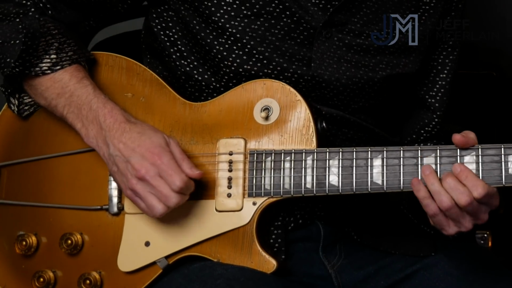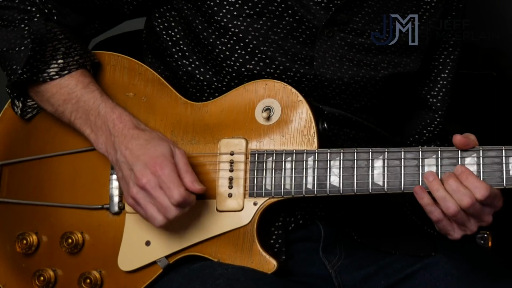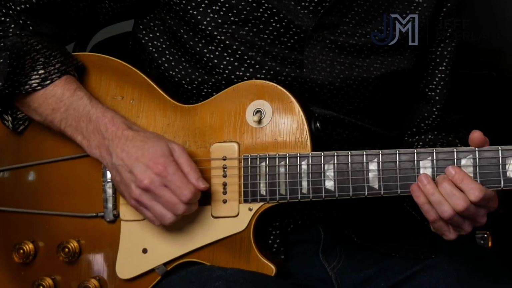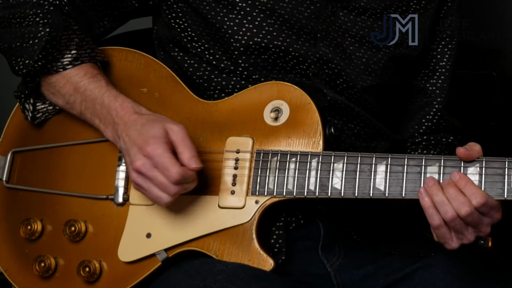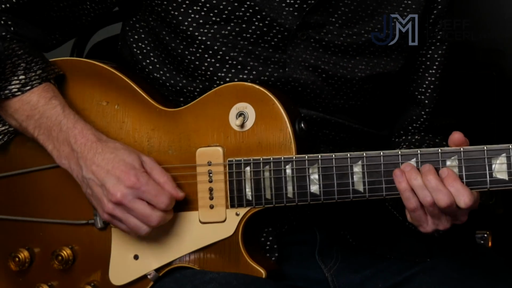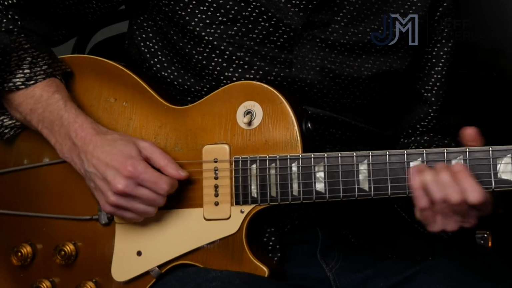You get that kind of a snap. And to get the snap, I just pull up the string literally underneath my finger and let it snap down. So all those things inside one line, I can be switching that all up within a chorus of a solo.